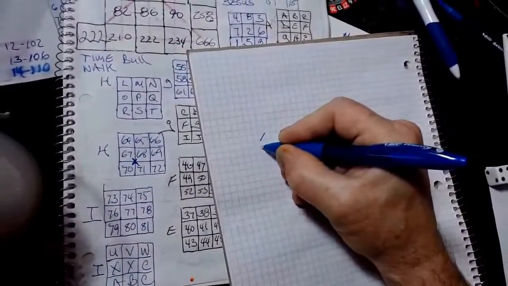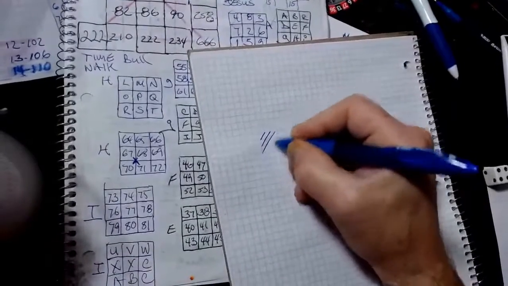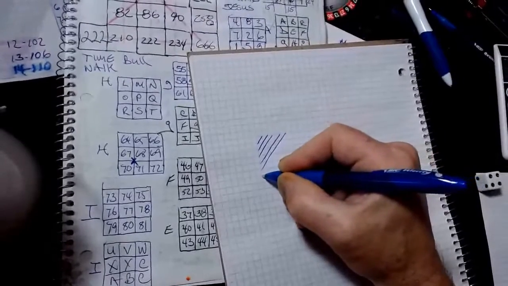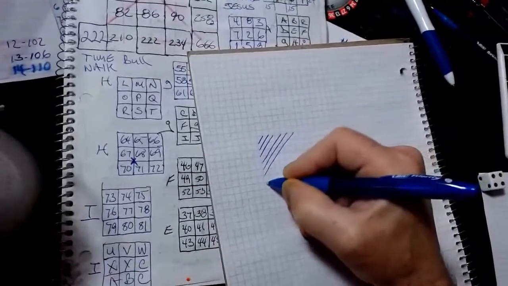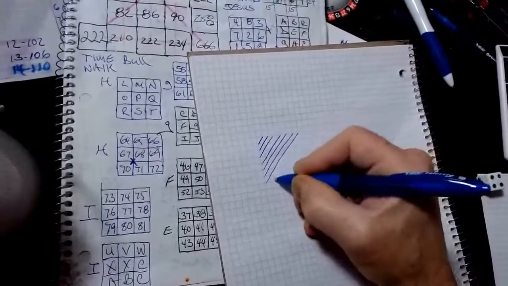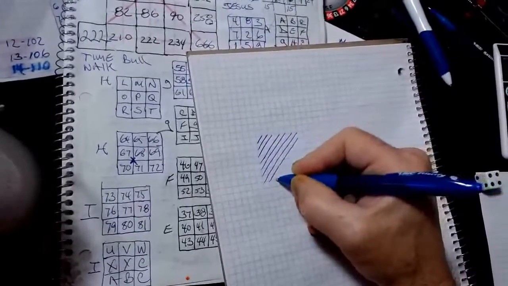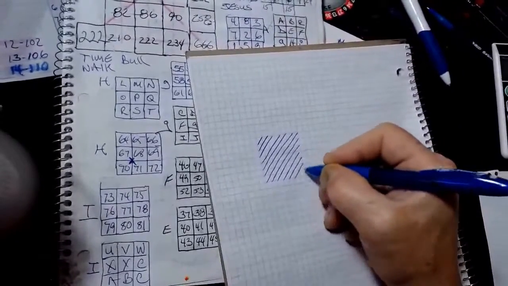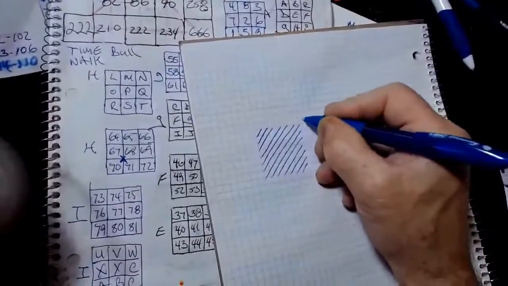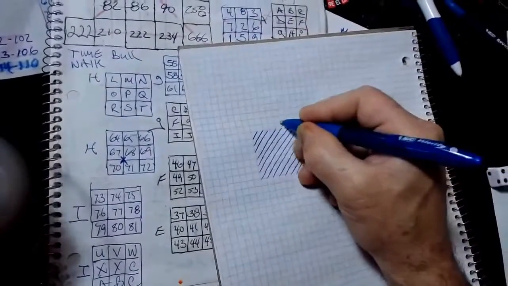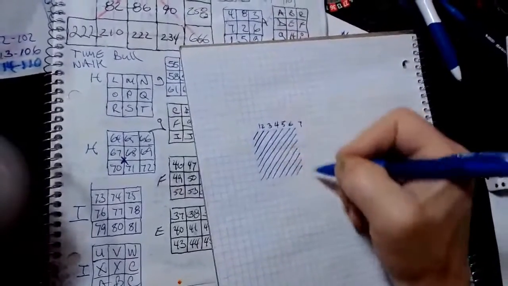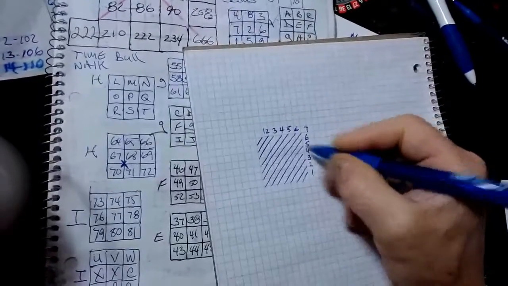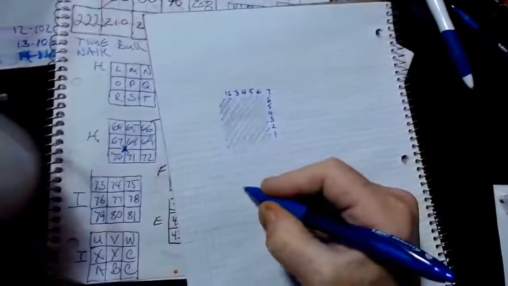1, 2, 3, 4, 5, 6, 7, and now you've got to go 6, 5, 4, 3, 2, 1. So now this one over here, when you get 7 here, 6, 5, 4, 3, 2, 1. And then you go 6, 5, 4, 3, 2, 1. Now I could have made 7 and 7 in that. We're going to do the 7 and 7 also.